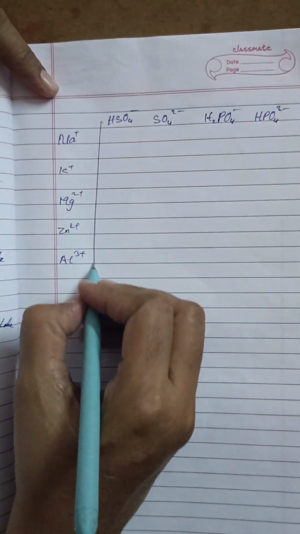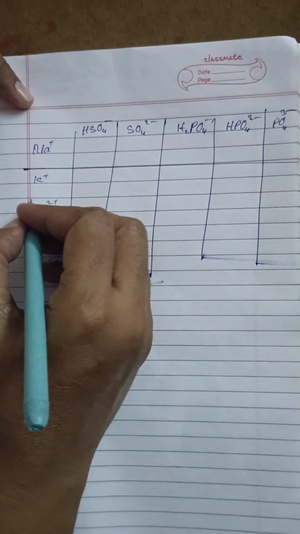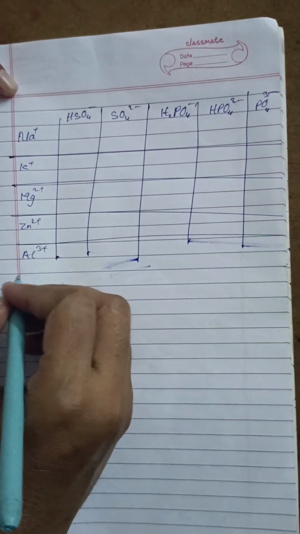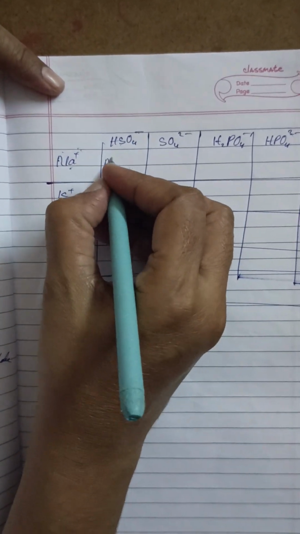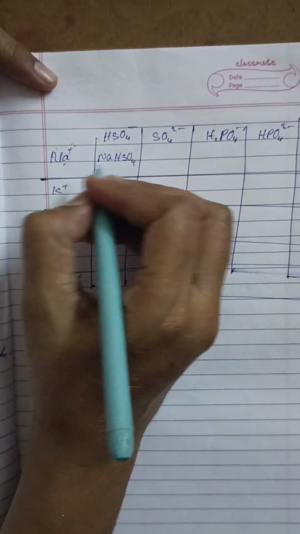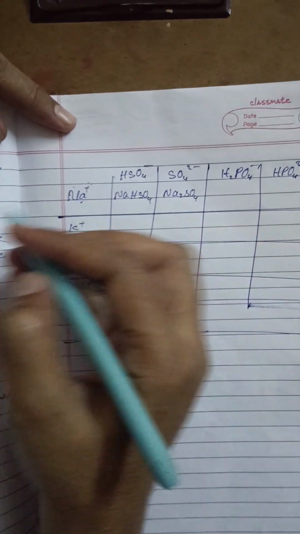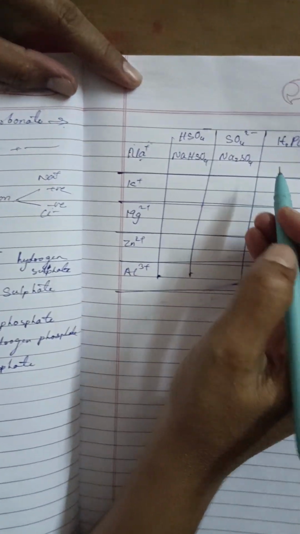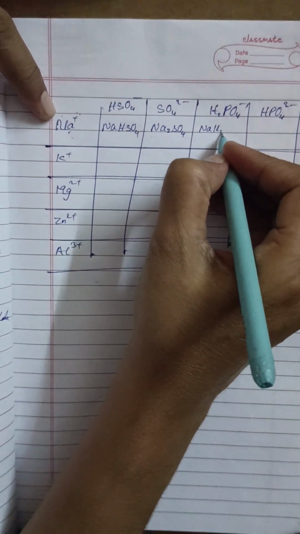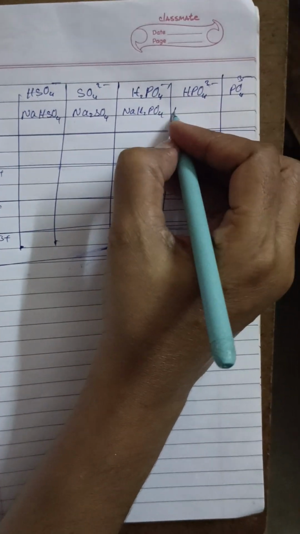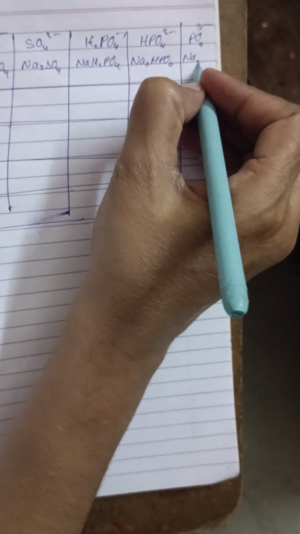Now let us draw columns and rows, boxes, then make the formula. See, when sodium is combining with this, both the valencies are 1. So NaHSO4, charges are 1, so 1 valency. This 2 will go here, then you get Na2SO4. Is it not? We got sodium sulfate, Na2SO4. Now here NaH2PO4, here minus 1, so NaH2PO4. Then this 2 will go here, Na2HPO4. Now this 3 will go that side, Na3PO4.